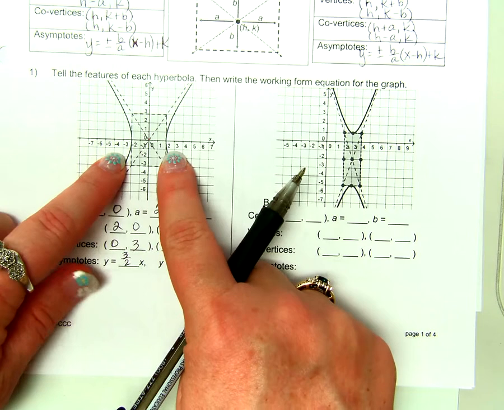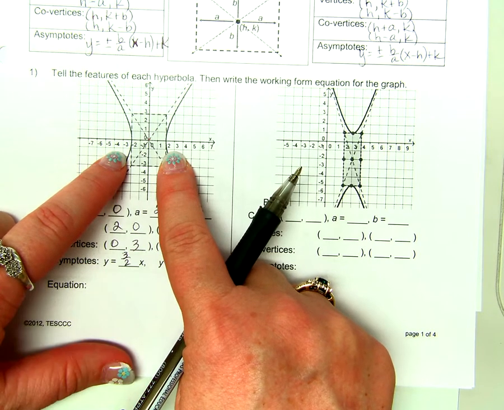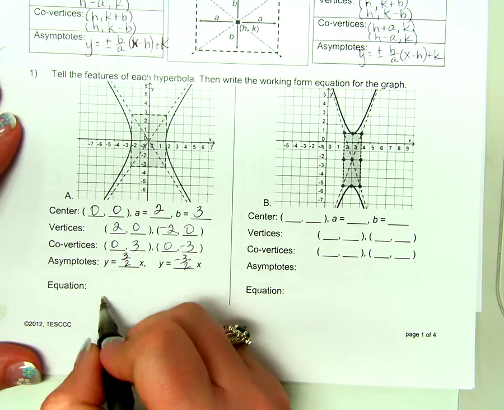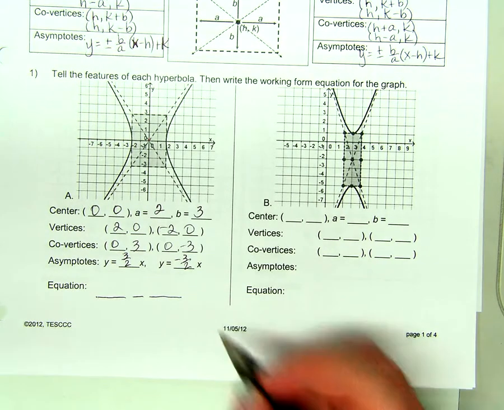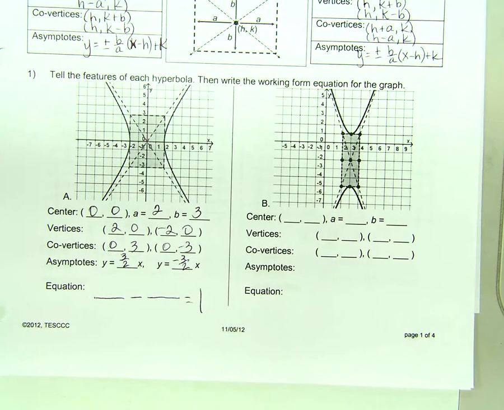It's opening left and right, so which term is negative? The y. Okay? This is how I always like to write my hyperbola equations. This is how I start every time. I just give myself blanks to fill in.